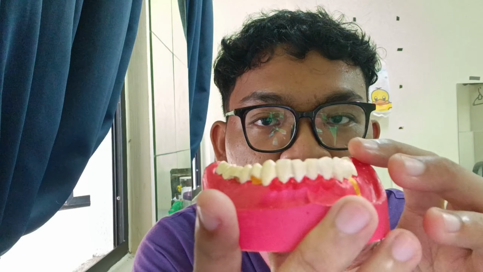Basically, from the teeth model here, we can see there is a red pipe that covers the downward side of the teeth. This is the gum, and from the tooth itself, there are two parts that can be studied, which are the crown and also the root in the gum.